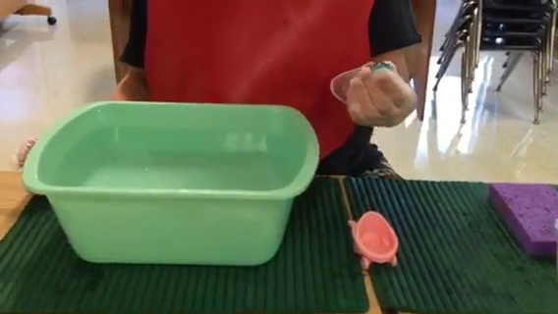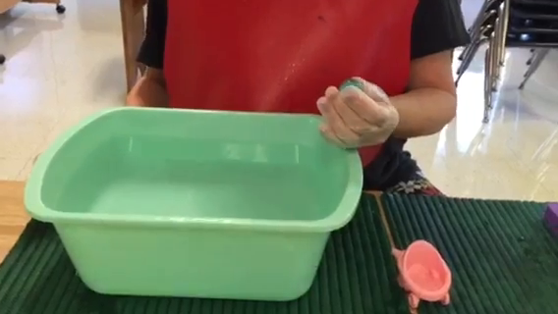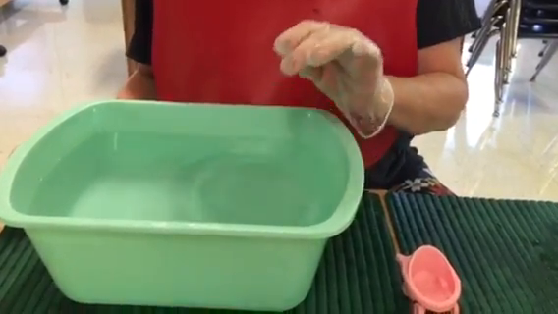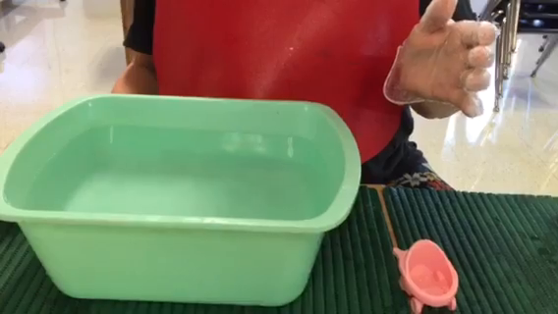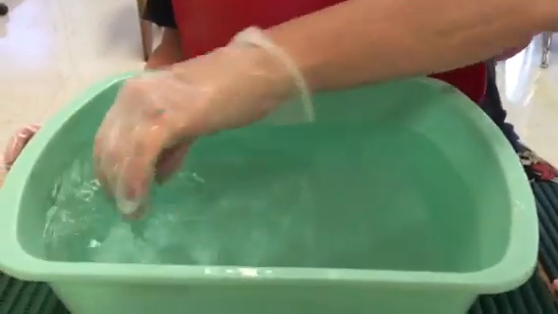We have a marble. Do you think it's going to sink or float? Let's find out. It went straight to the bottom. That would be sink.